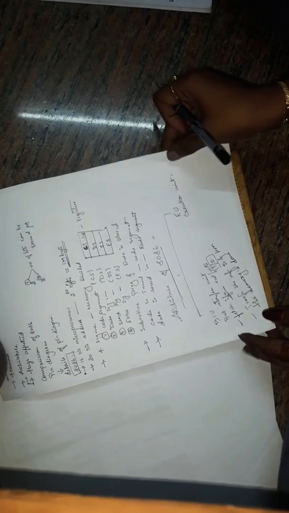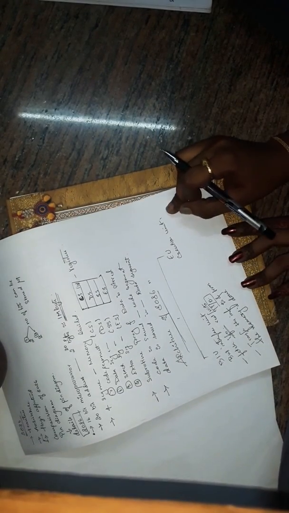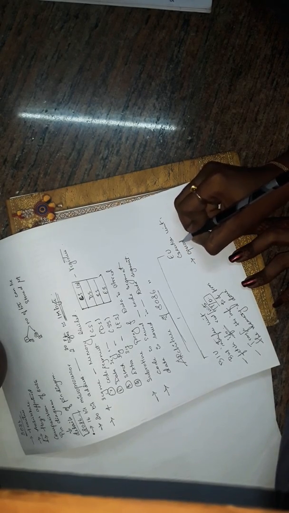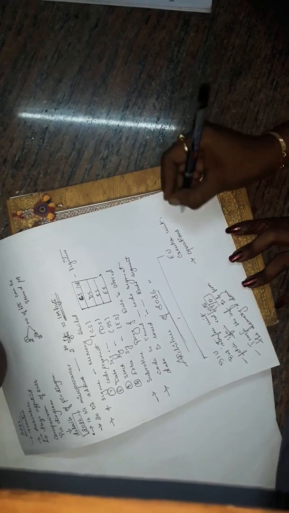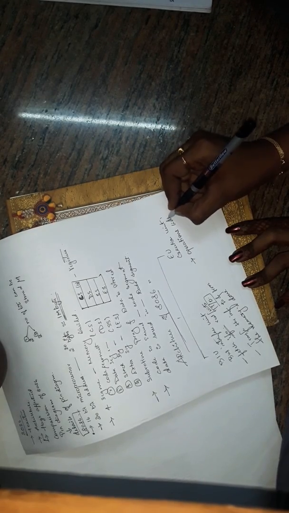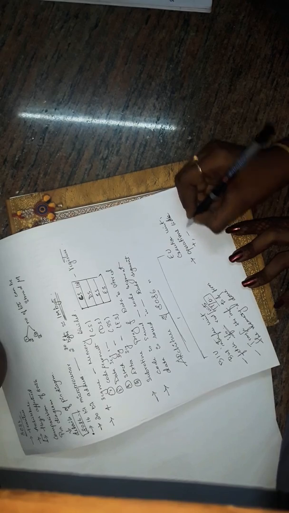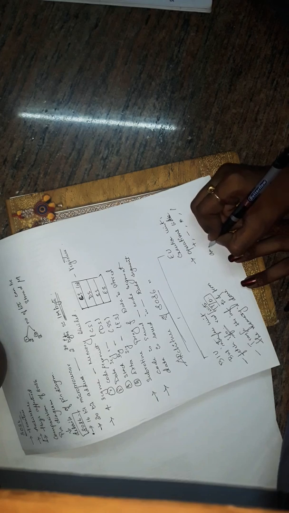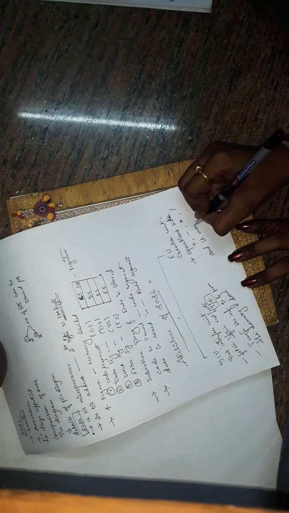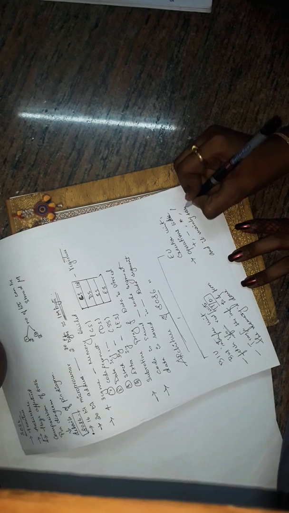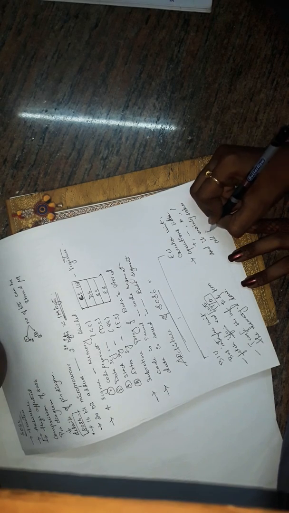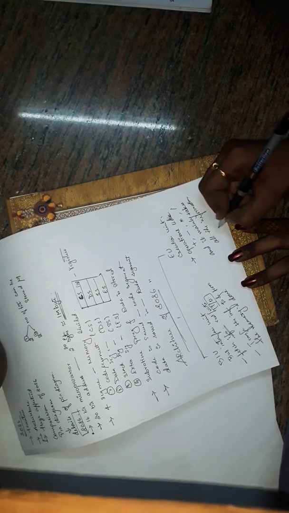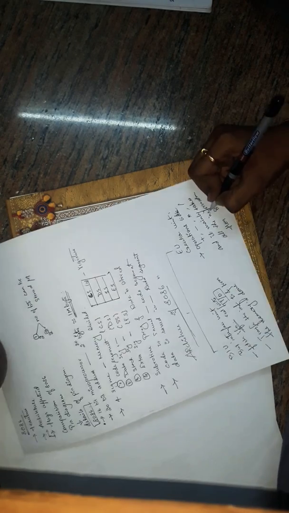Now what is the EU? EU is the execution unit. The execution unit does all the operations like addition, subtraction, multiplication, division, and it mainly takes all the information from the BIU.